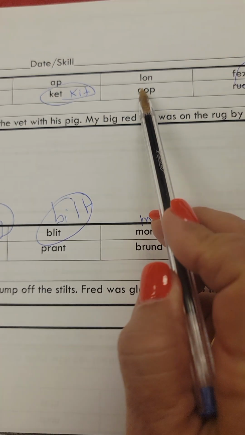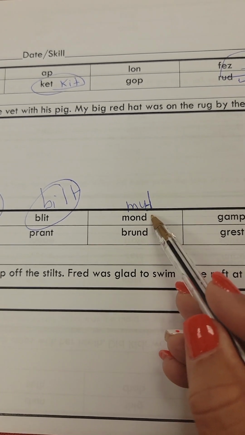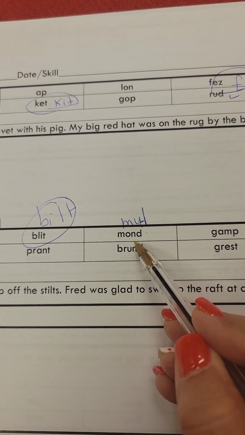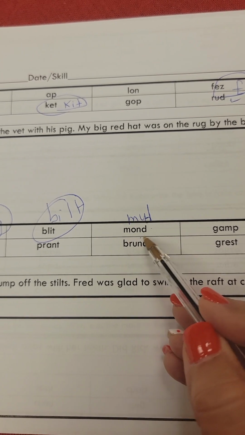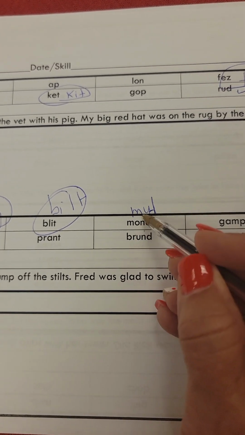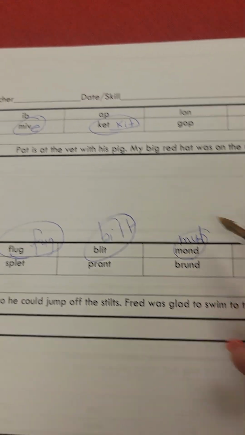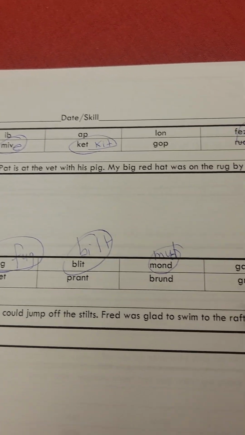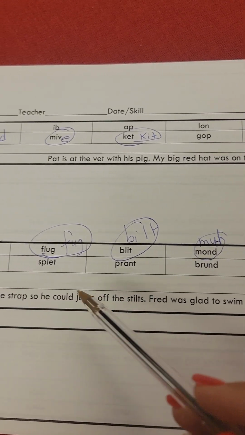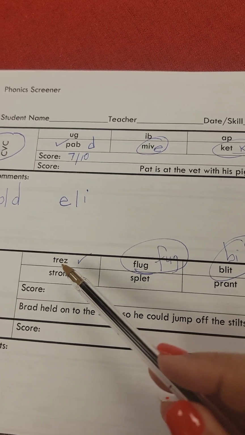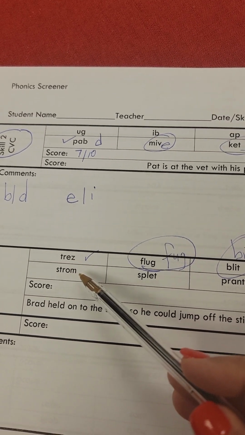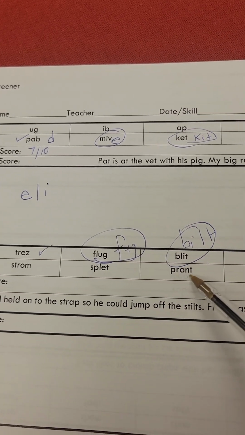They were able to get the O when it's a CVC. Here, look, they said mud instead of mond. So I'm going to circle that, and keep on going. Sometimes you'll see a pattern that they know the beginning blend and then they don't know the ending blend, like NT.